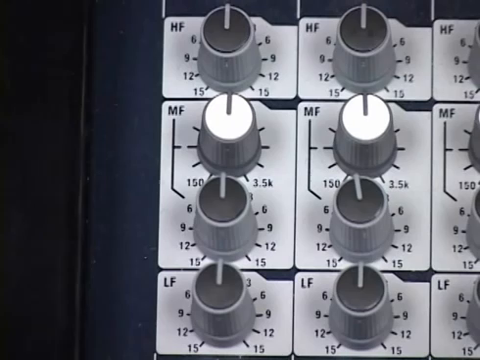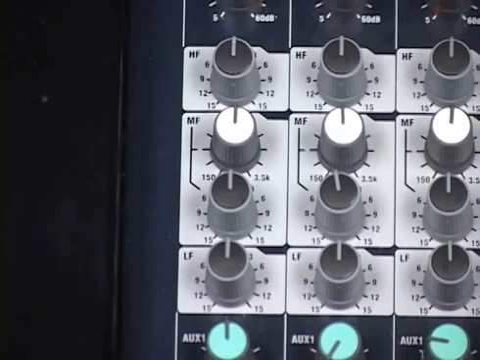The next four knobs are considered the equalization or EQ section. Use these knobs to adjust the tone of the incoming signal. HF should be used to adjust the high frequency or treble. MF should be used to adjust the mid-frequency or mids. The top knob of the mid-frequency section allows you to select what frequency will be at the center of your EQ curve, and the bottom knob will adjust the level.